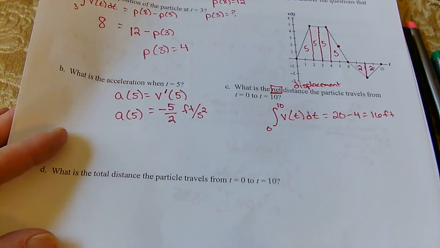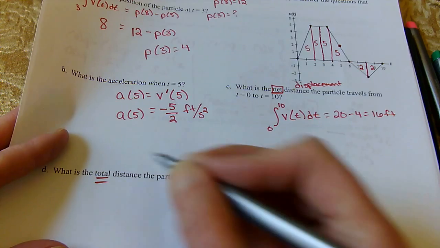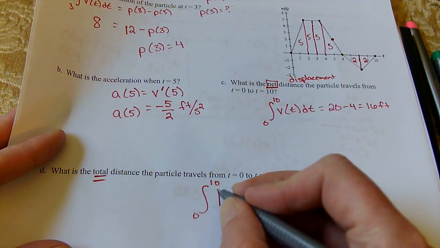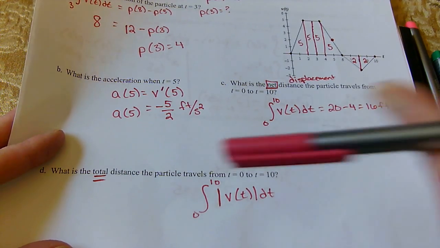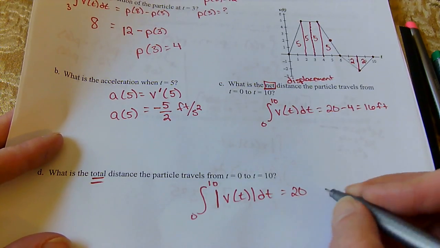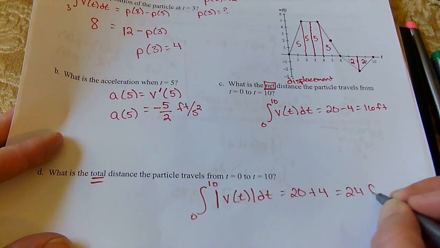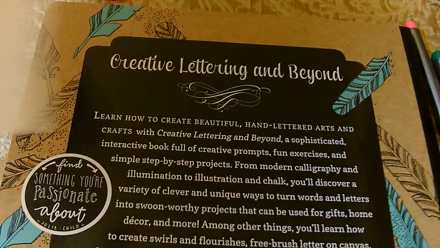All right, total distance. Remember the difference between total. We're going to find the integral of the absolute value of velocity. In other words, we're going to make everything positive. So we're going to take the 20 that was positive area plus the 4 and get 24 feet total traveled from 0 to 10.